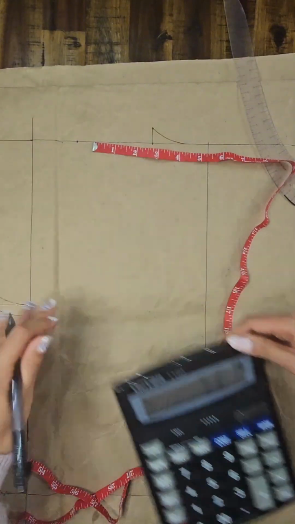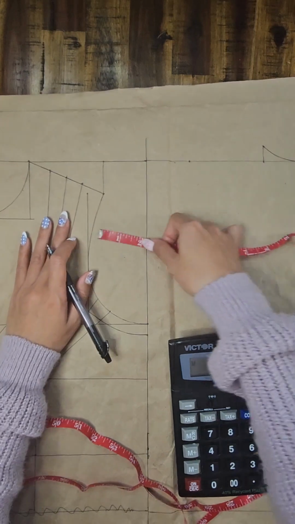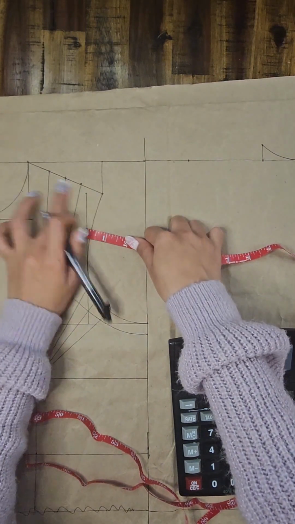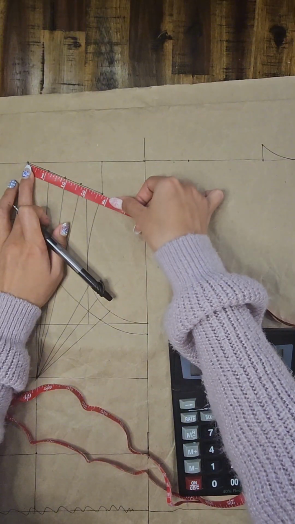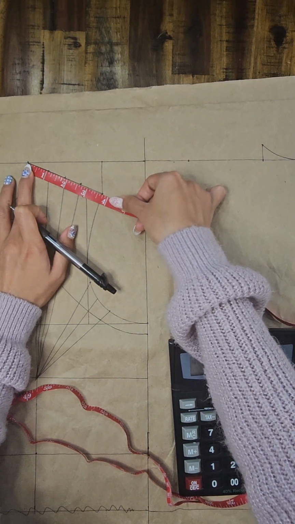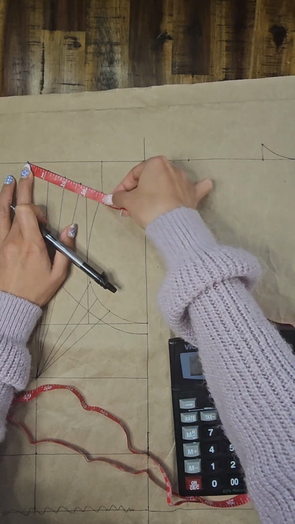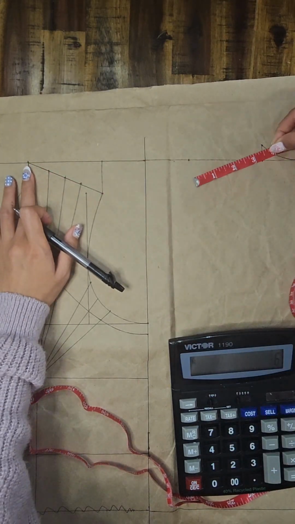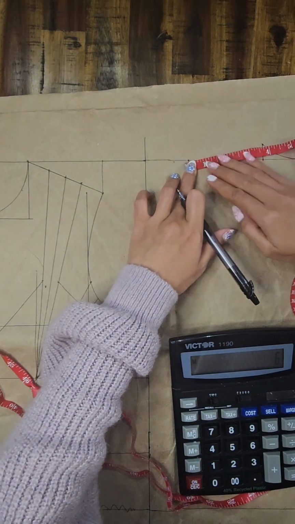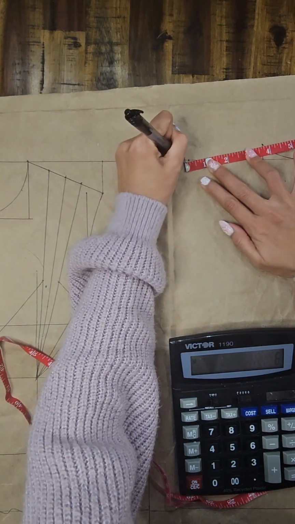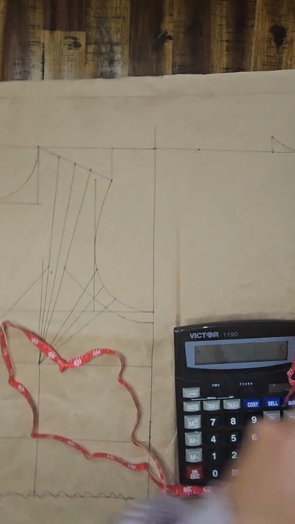So now, let's do the length of the shoulder. Let's make a measurement here and let's transfer it to the back. Okay. Let's connect it.